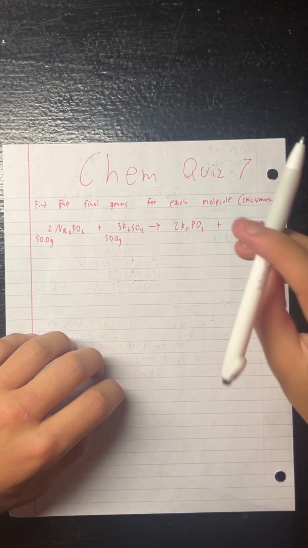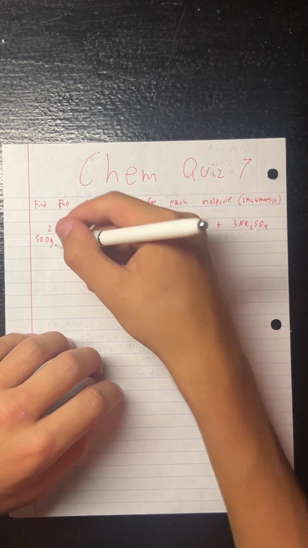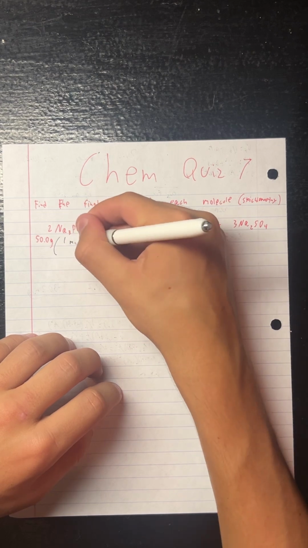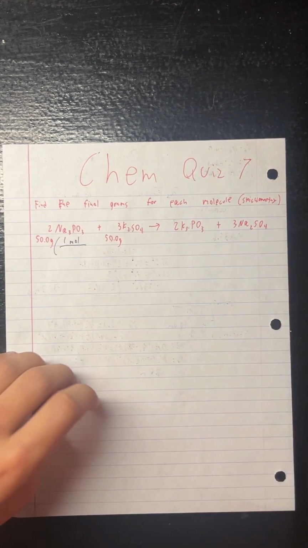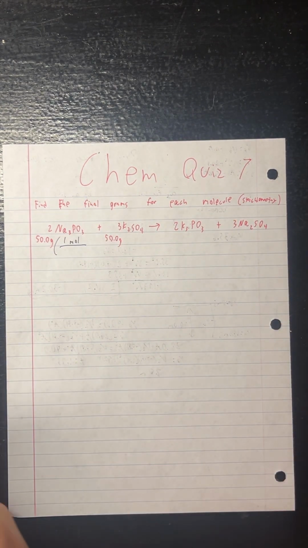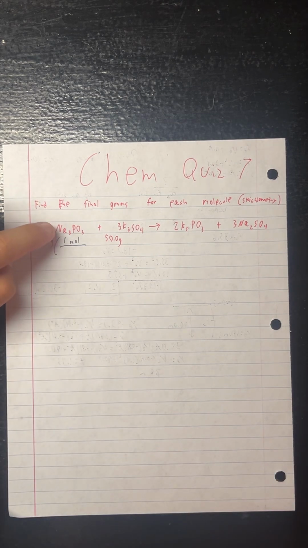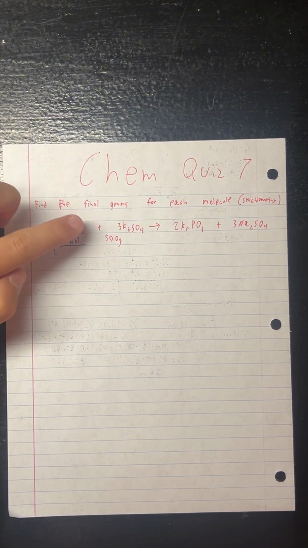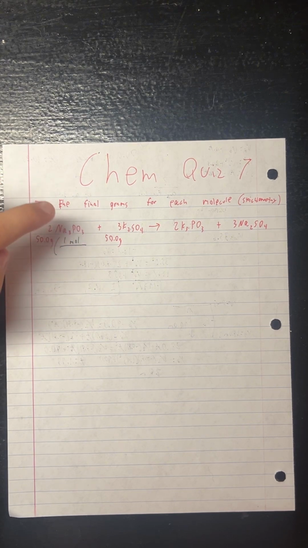So our first step is to find the moles of our reactants. So this is 1 mole over, and then we can go to our periodic table and find the mass. How do we find the mass? It's 3 times the mass of Na plus the mass of P plus 3 times the mass of oxygen.